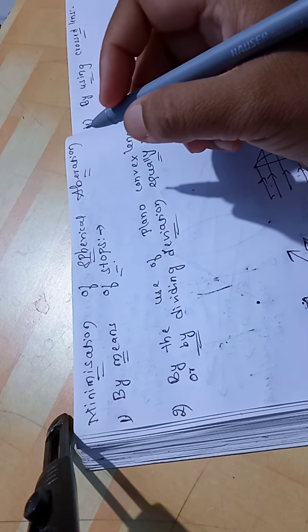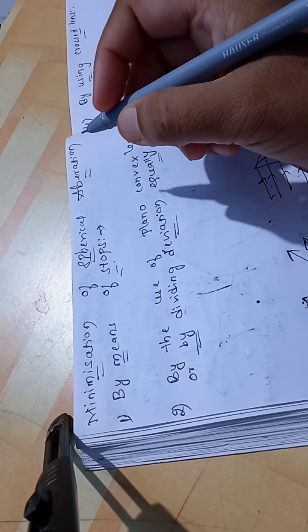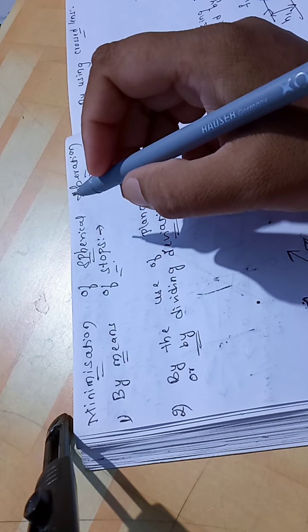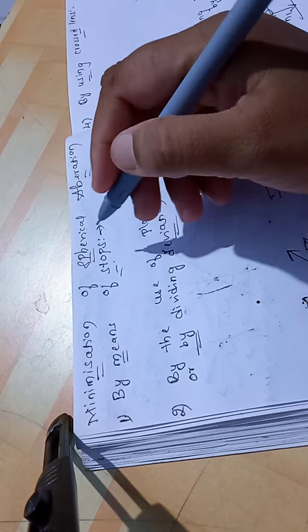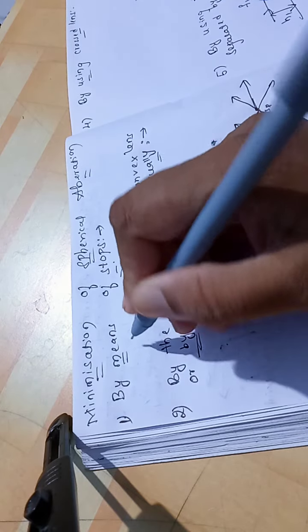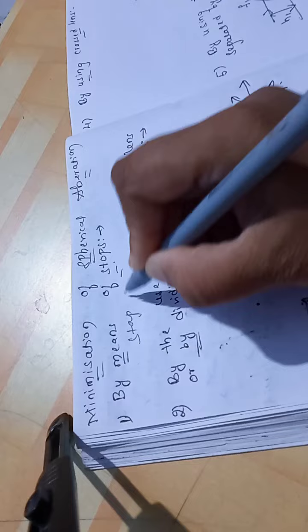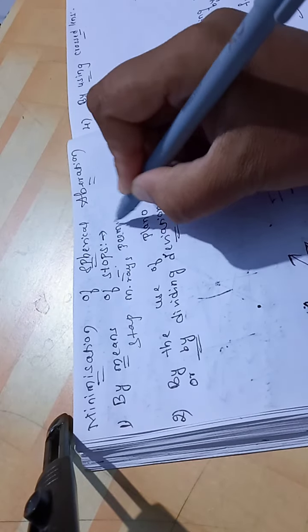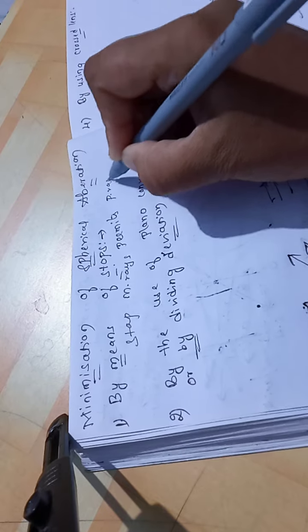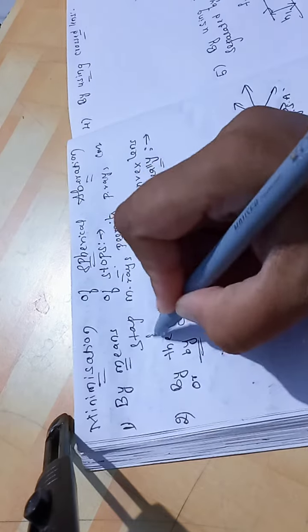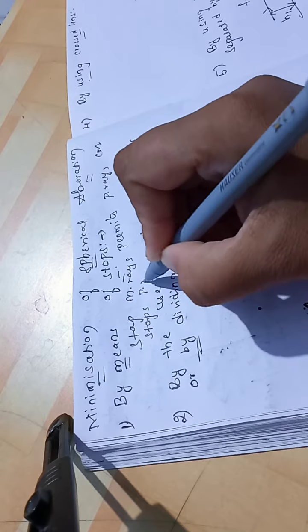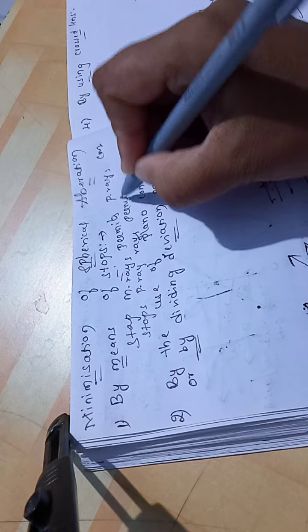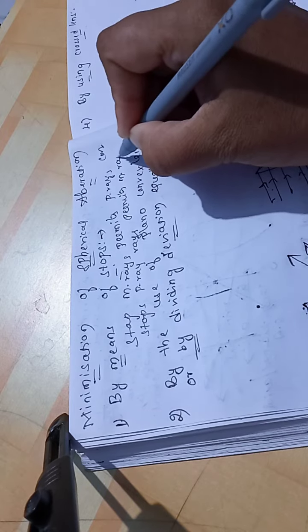Here the stops we are using are of such a nature that they will stop marginal rays and permit paraxial rays, or stop paraxial rays and permit marginal rays.